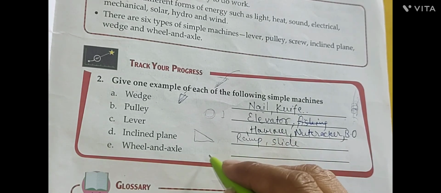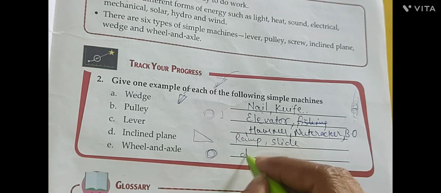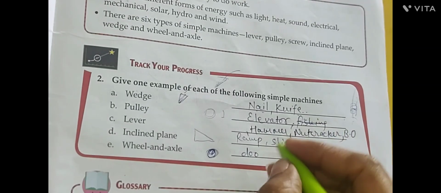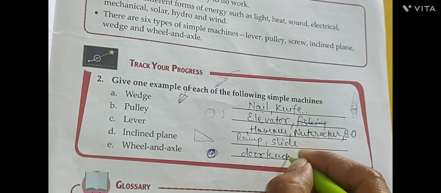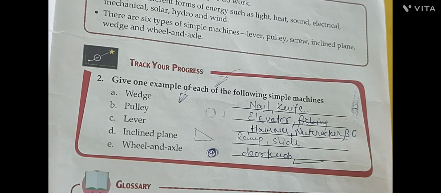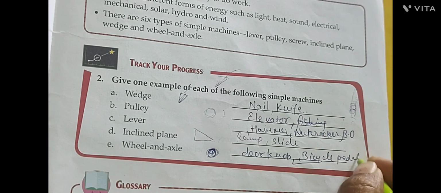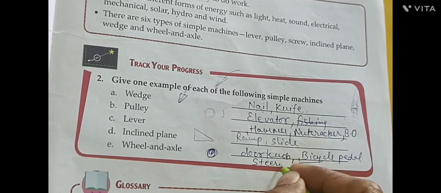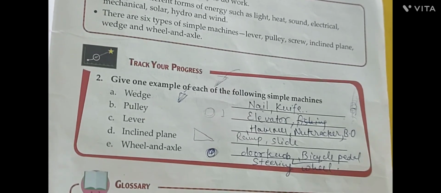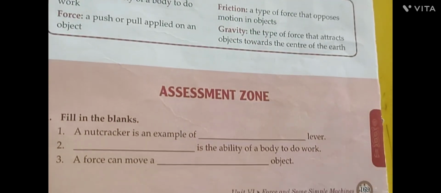Next is wheel and axle. Examples of wheel and axle are door knobs, the round thing you turn to open the door. Bicycle pedal and steering wheel are also examples of wheel and axle. Next, let's go to the fill in the blanks.